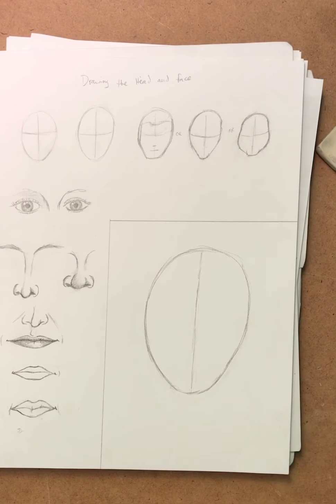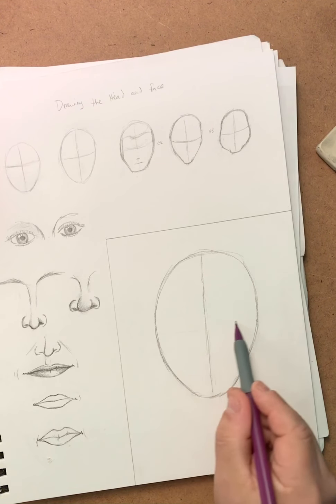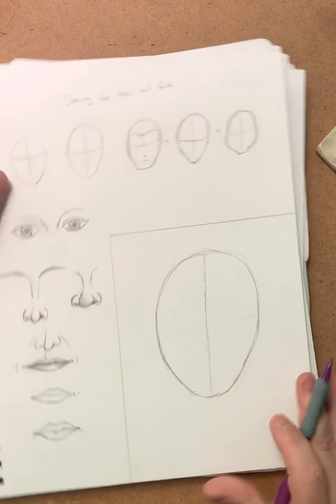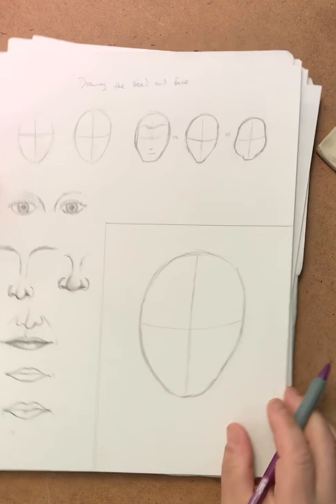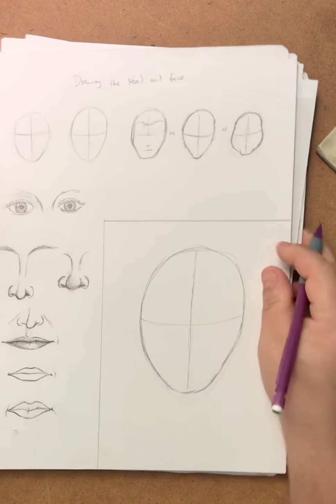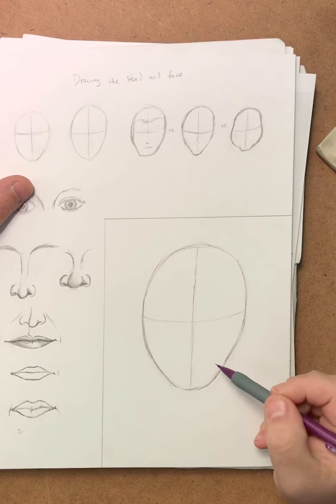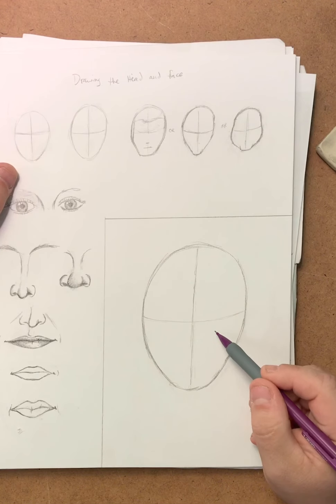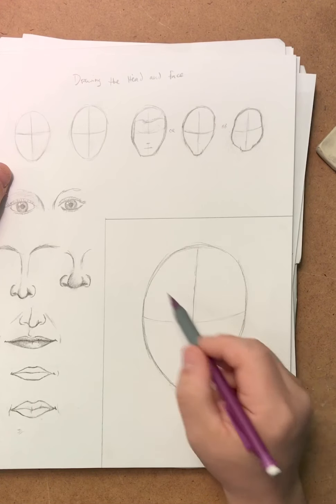So the second part of that is you're going to draw a slightly downward curving line about halfway from top to bottom. The reason you're drawing a line halfway from top to bottom is that's where your eyes are going to be. And it's really important that you place your eyes exactly halfway from top to bottom, right? This is something people get wrong all the time. The reason they get it wrong is because they think, well, if the eyes are down here, that leaves way too much space up here.